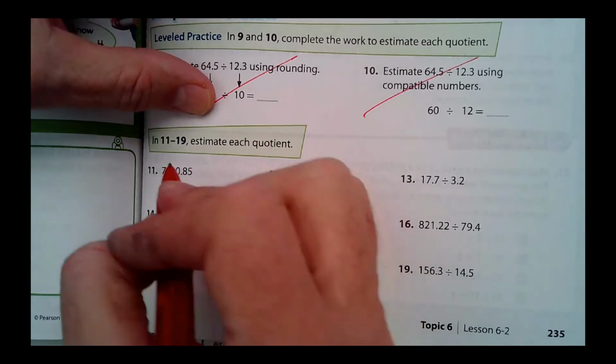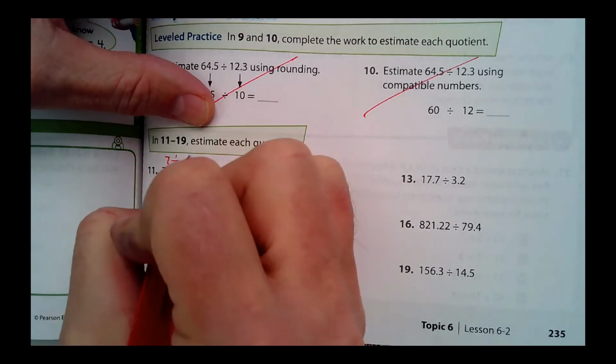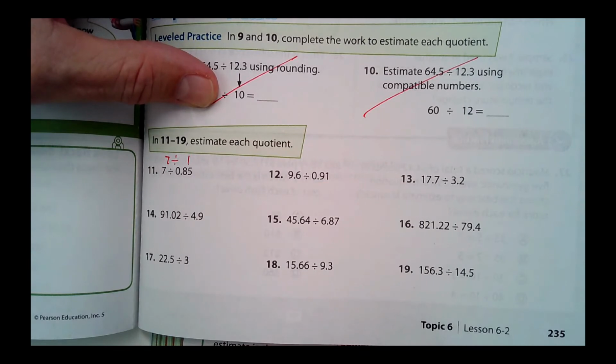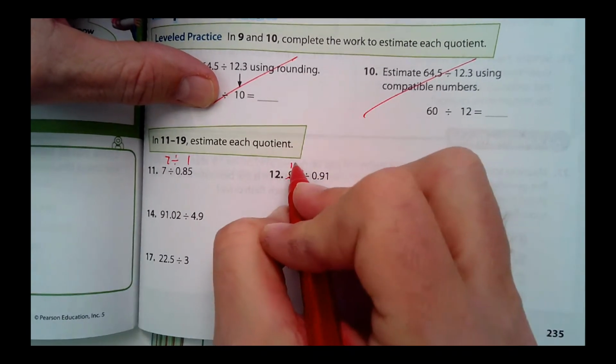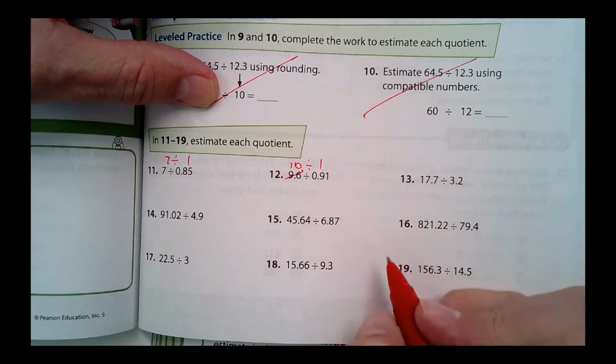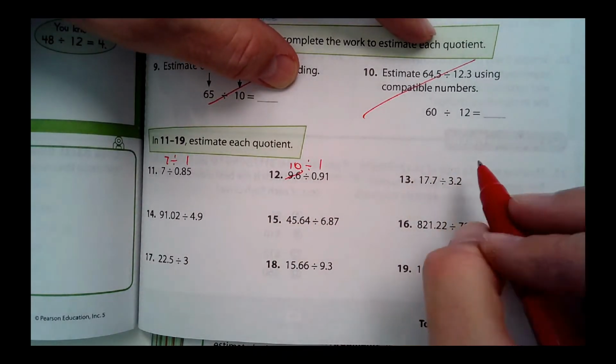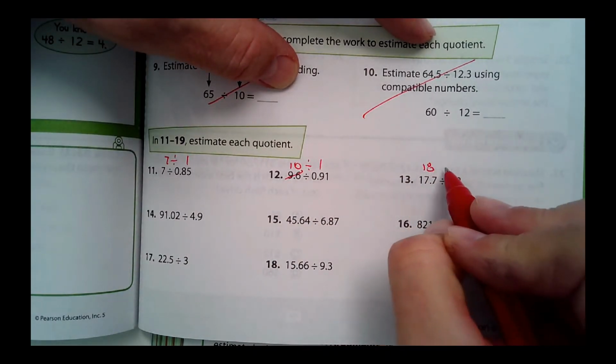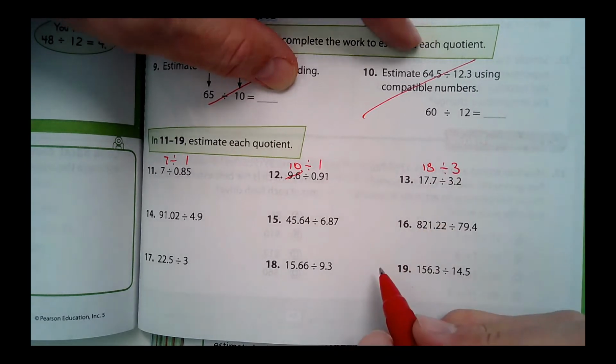So let's see, 7 divided by, just call that 1. 12 would be 10 divided by 1 again. 13, and we'll just call that 18 being divided by 3. That would go in evenly.